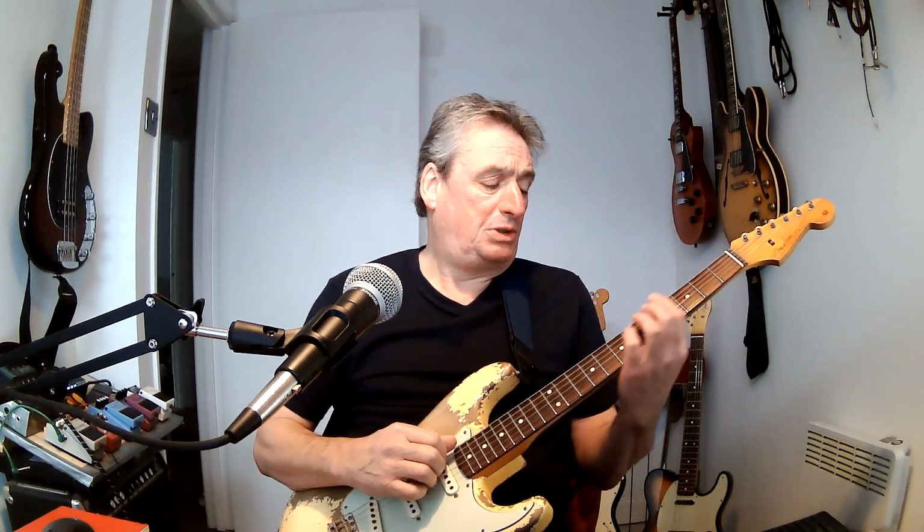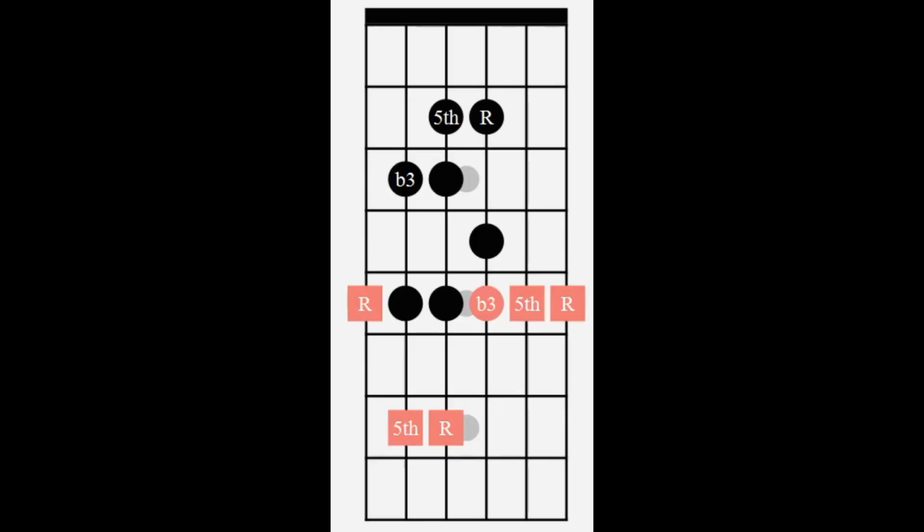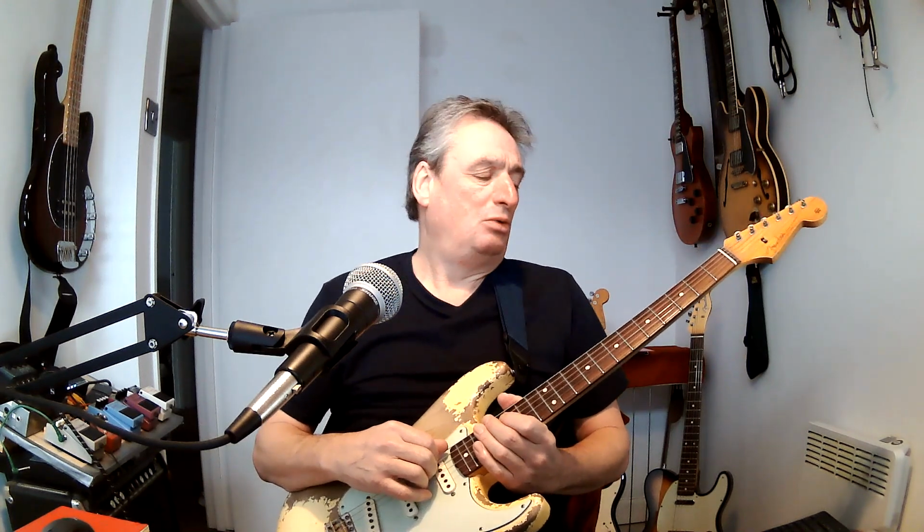I think most obviously what you should be thinking about doing is use something that's close to where you are. So I'm going to just show you a little graphic here. So we've got our A minor chord, and then we've got a C major scale in second position. So just have a quick look at that. Now we should be able to move relatively easily between those two, let's call them shapes.